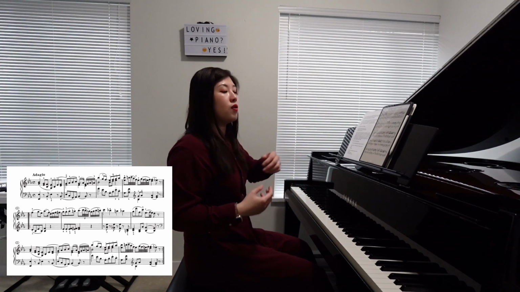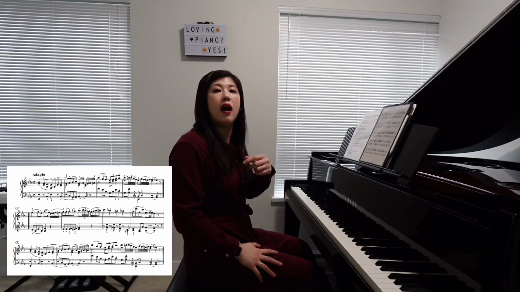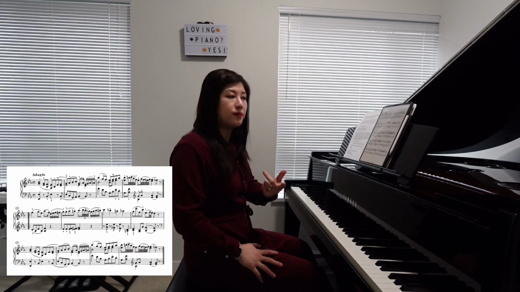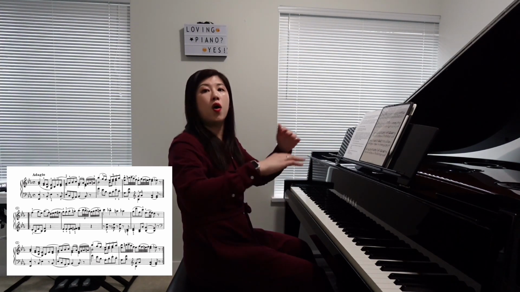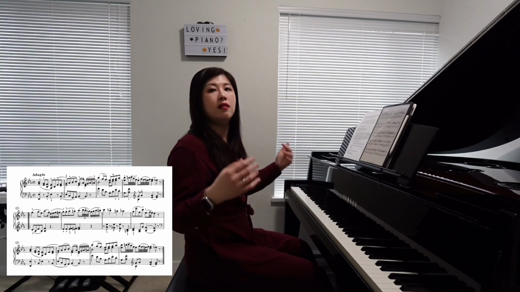So we try to treat the first 4 measures as one phrase, one sentence. No matter how many short slurs appear here, we still consider overall it's one long phrase.